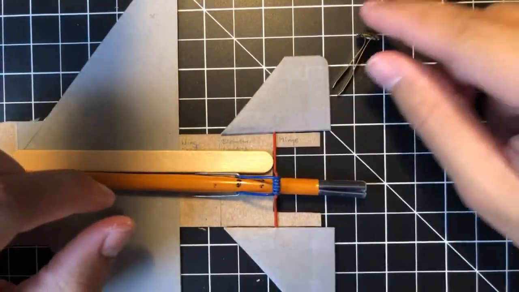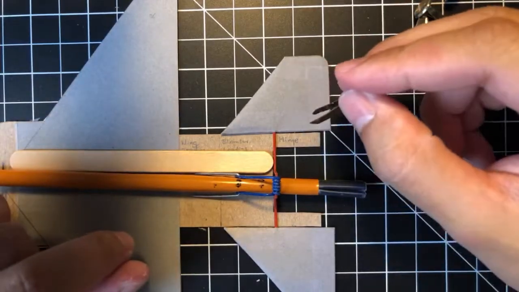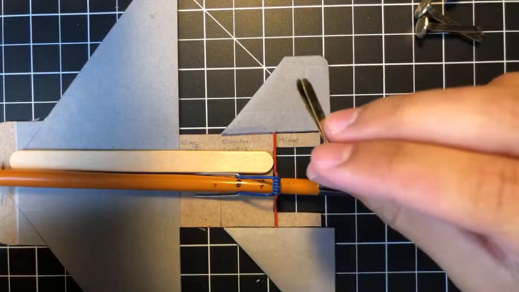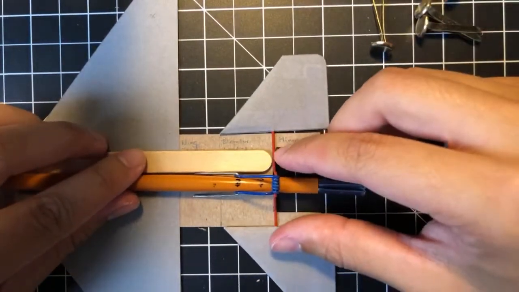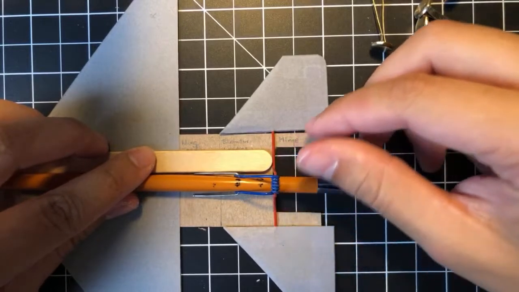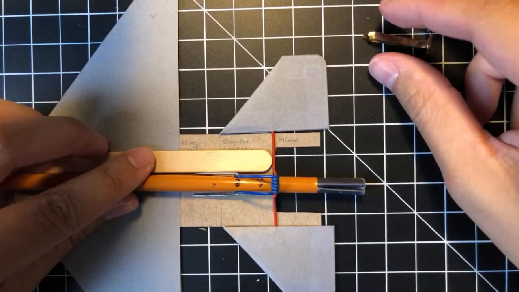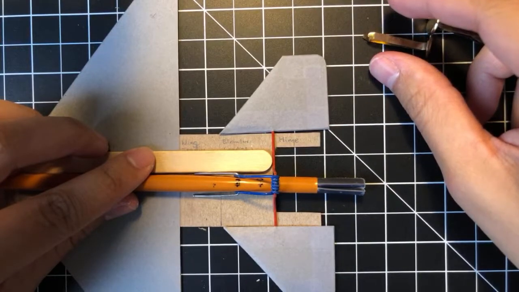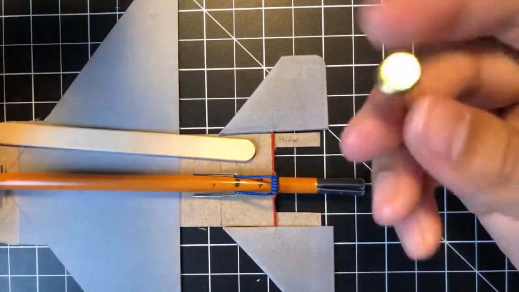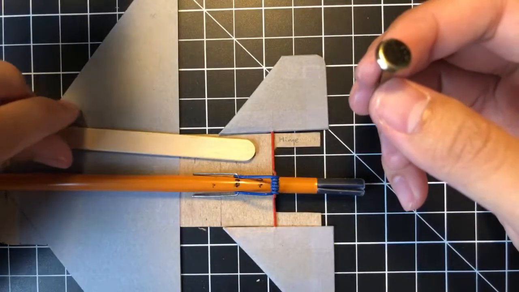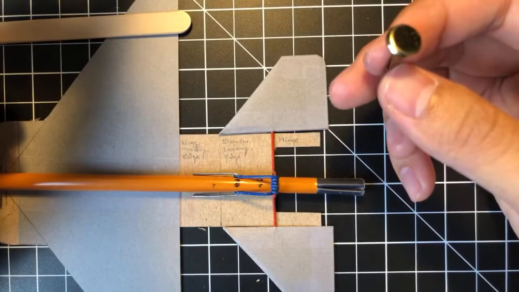For these main control surfaces that bear a lot of force when it crashes, I feel like it would be better to use this kind of a hinge. But I haven't tested this out yet, so I'm not sure. Yeah, it would be ideal to use these brass fasteners, but given our current situation, I'm not sure that that's a feasible thing.